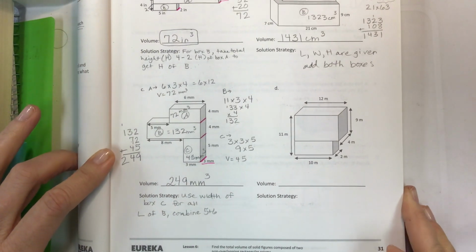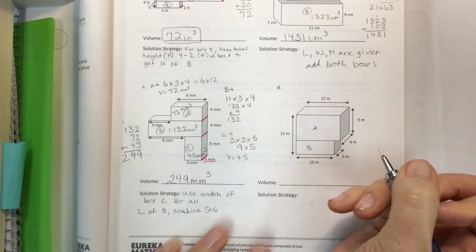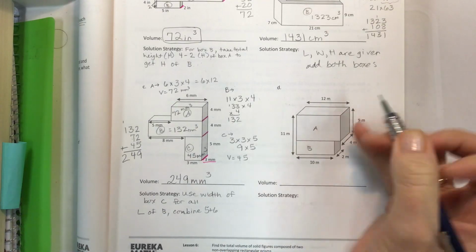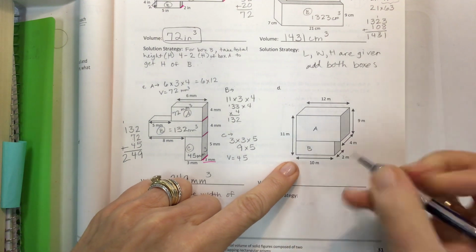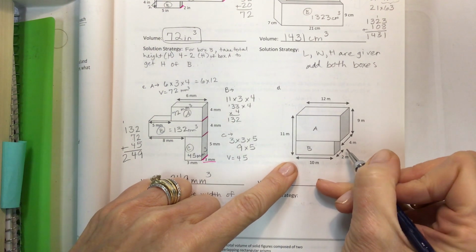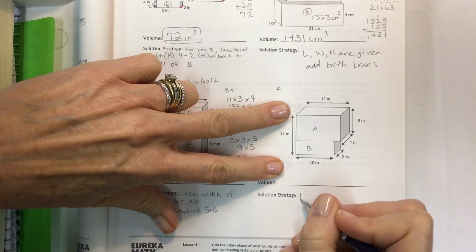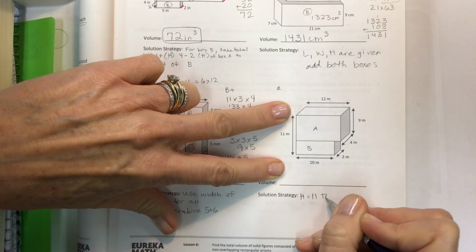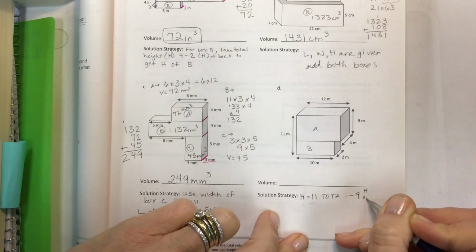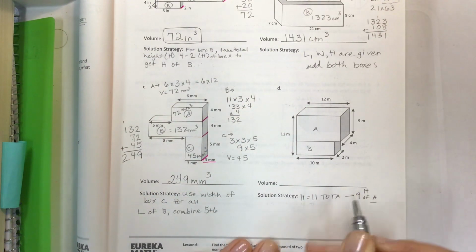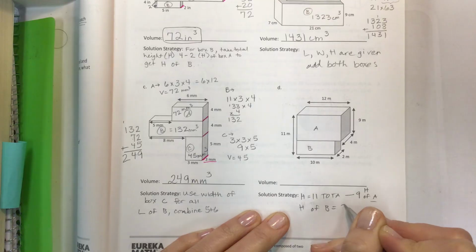Hopefully you already did all this, or at least tried to make headway. I know these are really tough. A, B. So length, width, height. I've got everything for A. For B, I've got length, width, no height here. So what can I do? I can take my 11, the height, 11 total, minus the 9, the height of A, box A. And so that gives you the height of B equals 2.